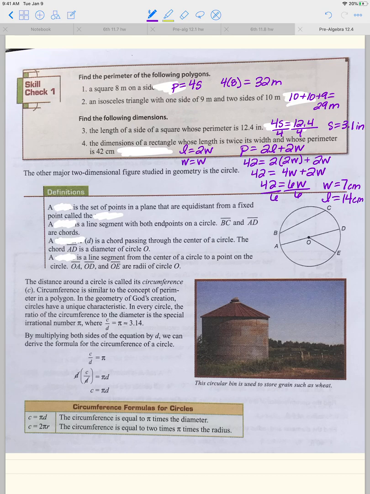Now we're going to start talking about circles, okay? The definition of a circle is the set of points in a plane that are equidistant.